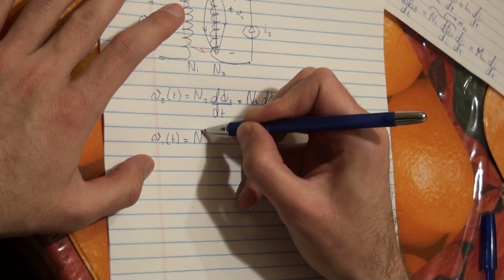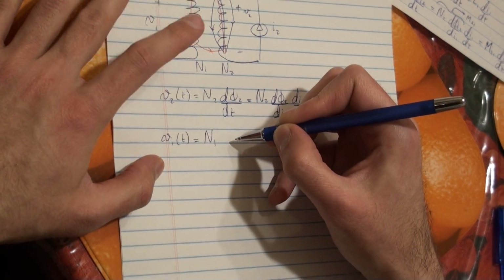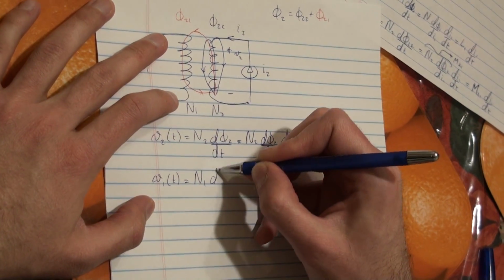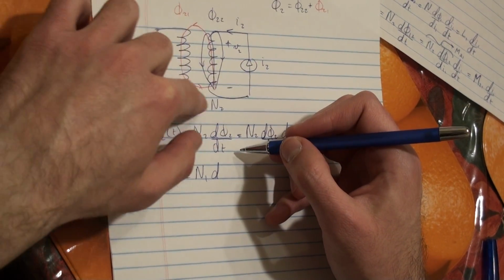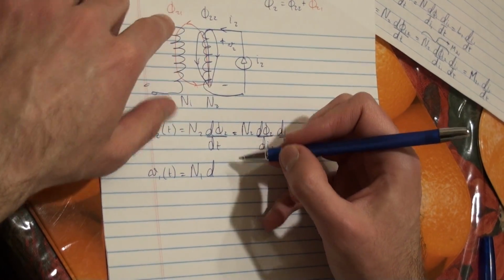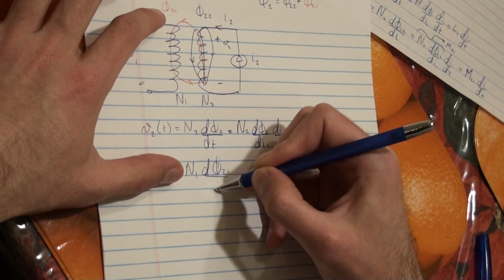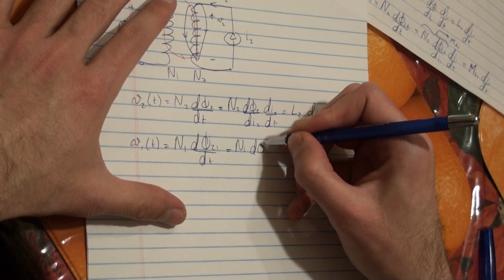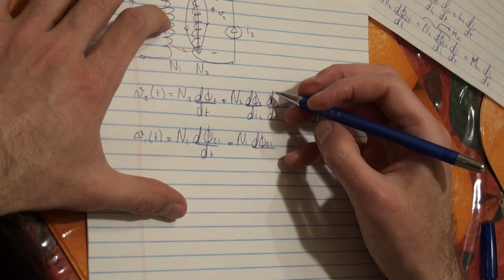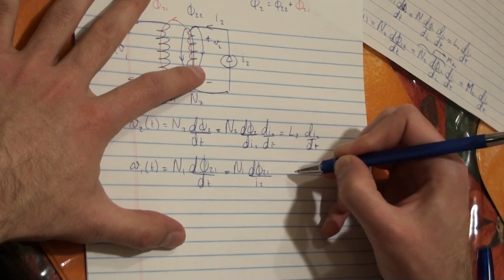You're going to have N1, because we're on this coil. What's the changing flux? The changing flux can only come from here. So whatever flux reaches this, that's d phi21 dt. Again, N1 d phi21. What's causing d phi21? I2.